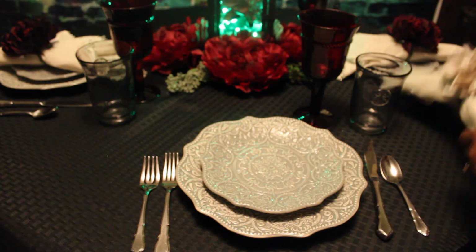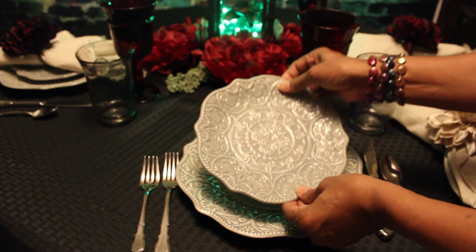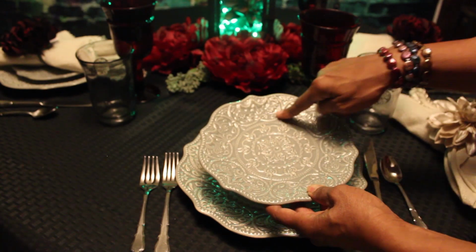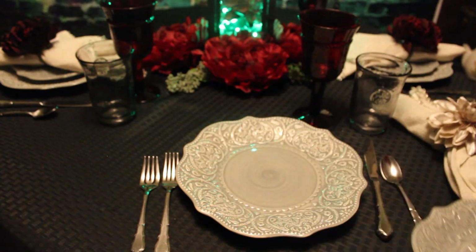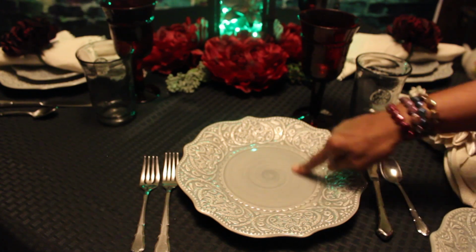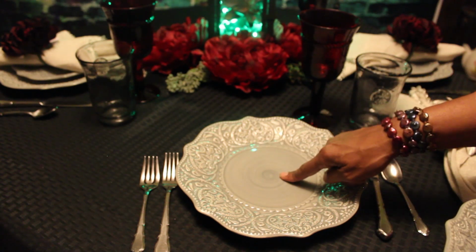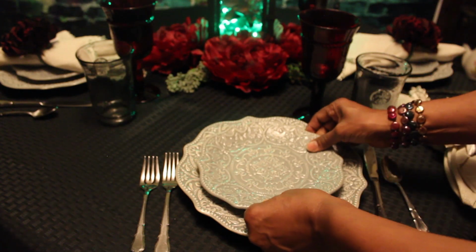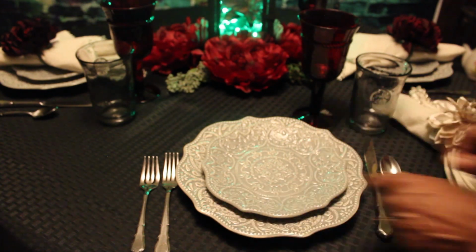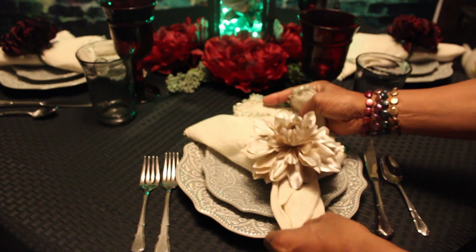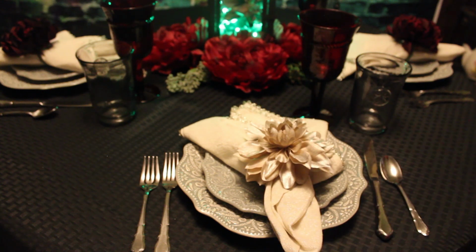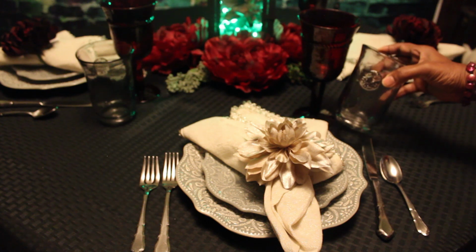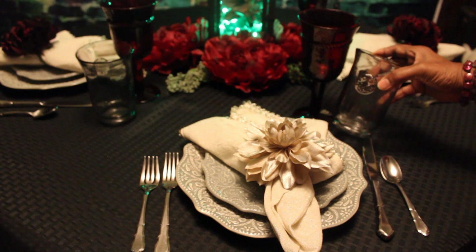And then take a look at the plates. Kind of a deep gray, but look at how ornate the pattern is. And the scalloped edges are just absolutely gorgeous. Now with the dinner plate, you don't see all the intricate detail in the center, but it is carried through around the edge of the plate. And then there you go with the luncheon plate and the napkin ring.